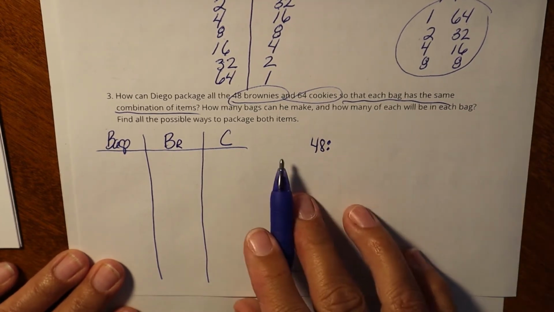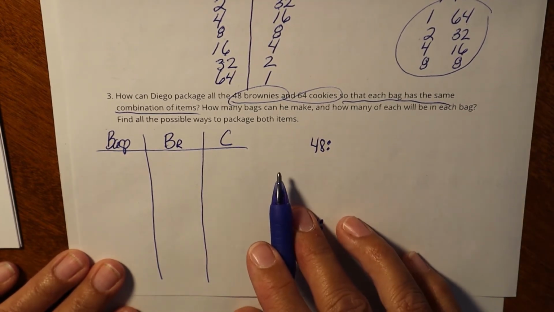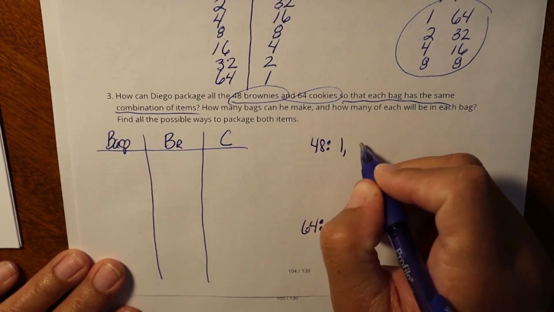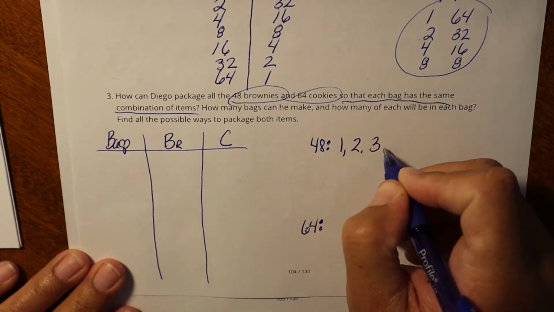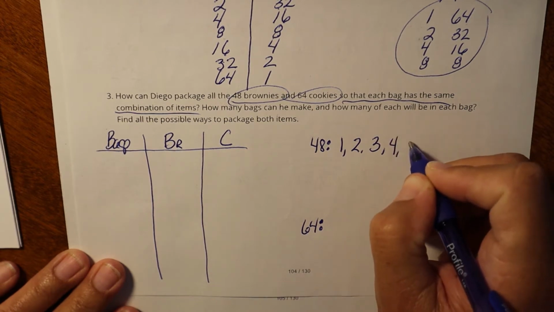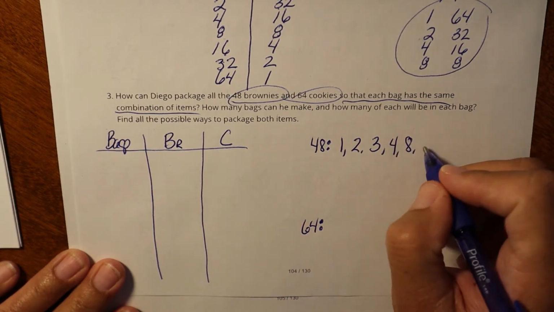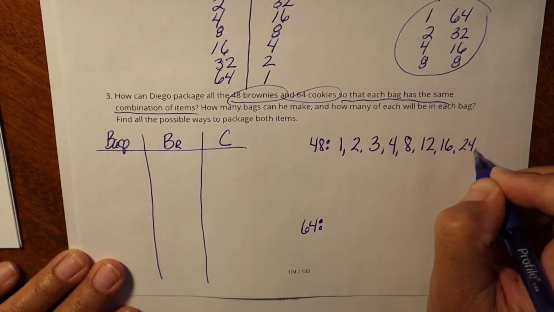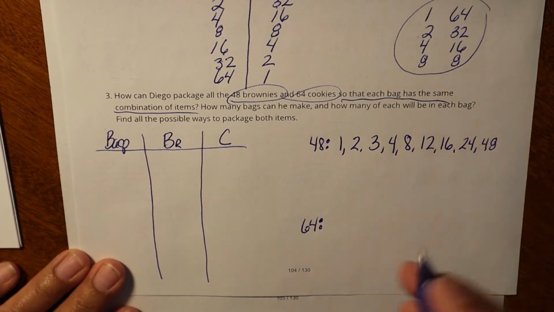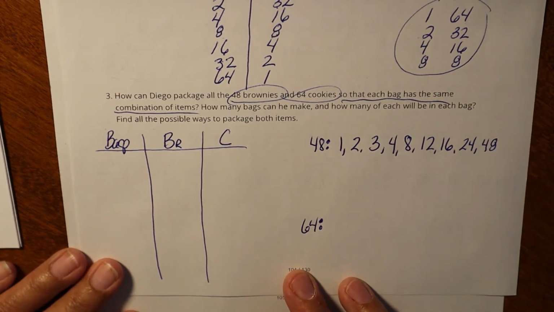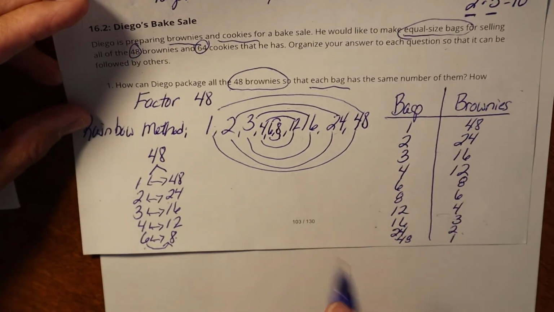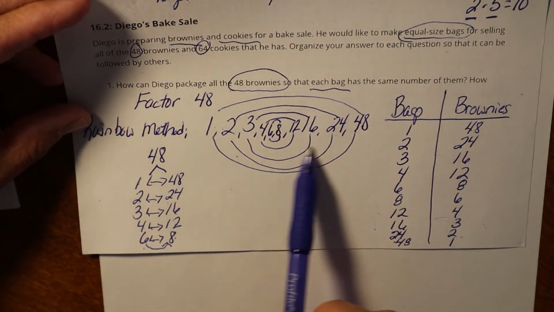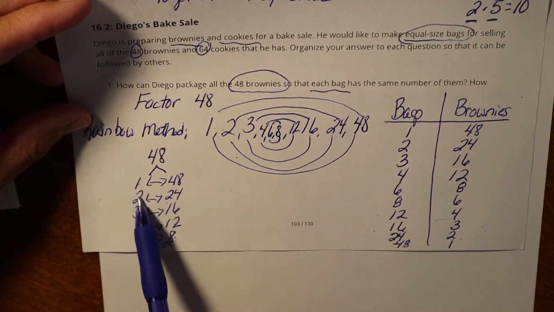So when I did my 48 on the previous page, I had 1, 2, the number 3, the number 4, the number 8, the number 12, the number 16, the number 24, and the number 48. And if you're confused as to where in the world, Mrs. Berg, did you get that? Well, real quick. Okay. That's just when I did my rainbow. Okay, these are all the factors. All the factors here, 1, 2, 3, 4, 6.